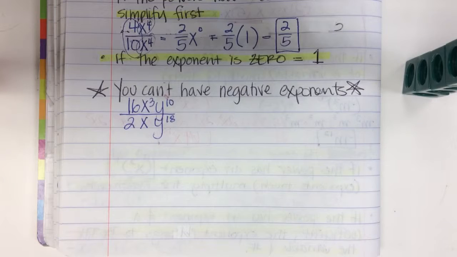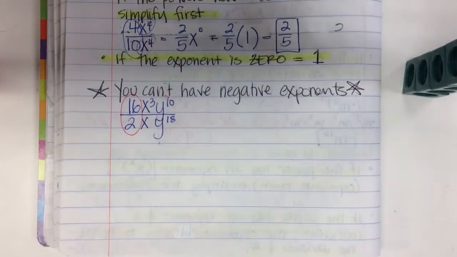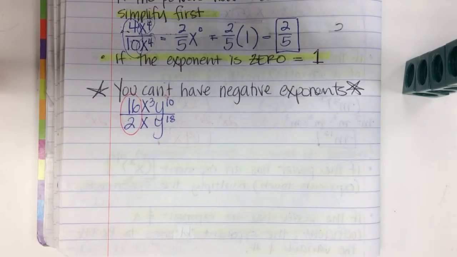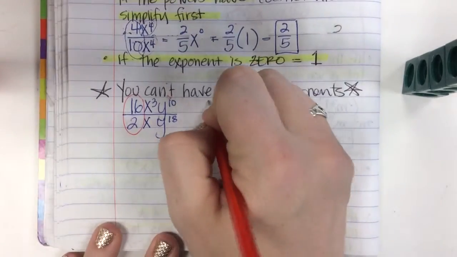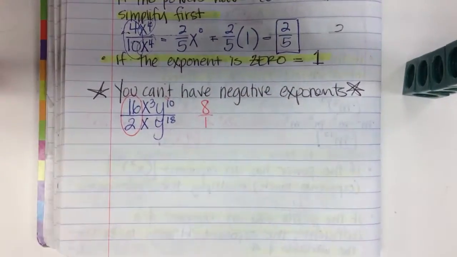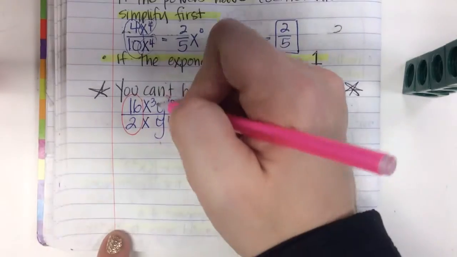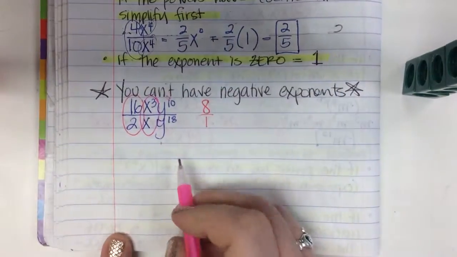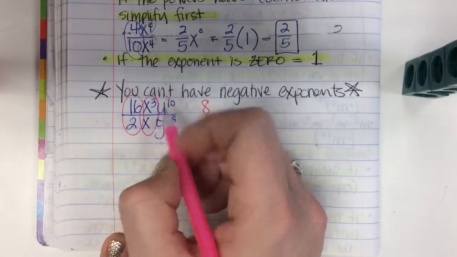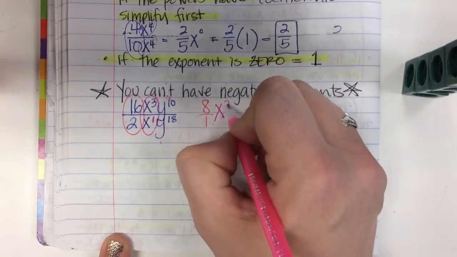All right, let's do our rules first. Let's simplify 16 over 2. 8. You could say 8 over 1, that's fine. All right, let's do the x's. 3 minus 1 makes x squared.